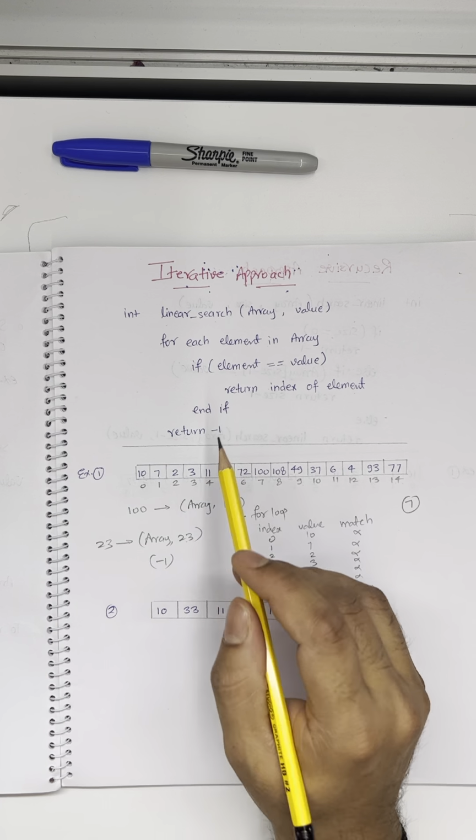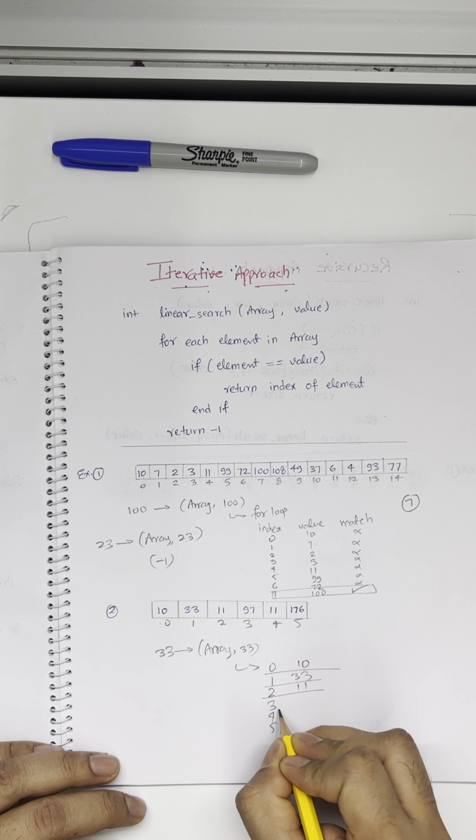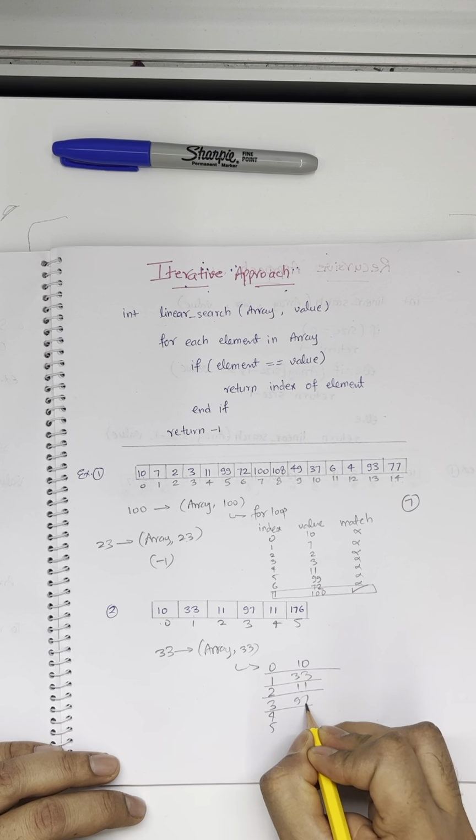In that case, it's fine. We submit the values array that we have and 33. It will start looking from index 0, 1, 2, 3, 4 and 5. On index 0 it gets 10, on 1 it gets 33, on 2 it gets 11, then 97, 11 and 176. But on index 1 it finds the value, there is a match, so it will return 1 as my output. But what if I'm looking for value 11? In that case it will submit the array and 11. But now we can see there are two 11s in this particular array. Which one are we looking for?